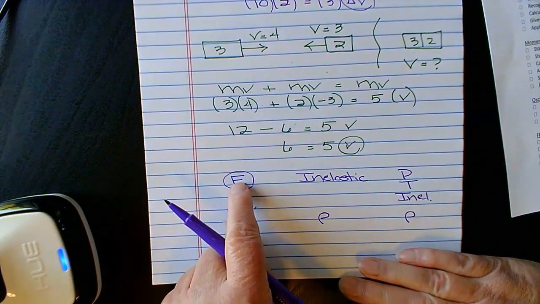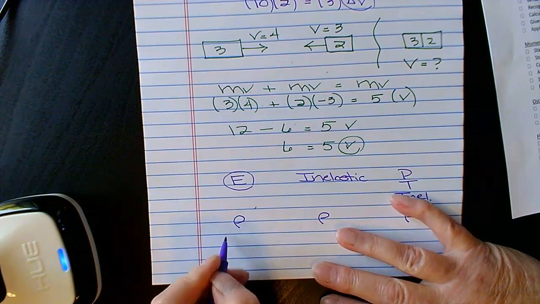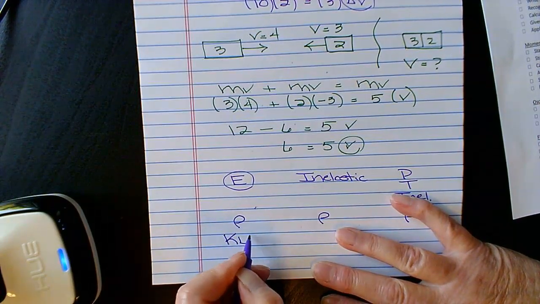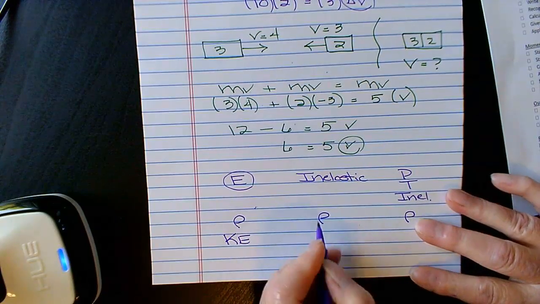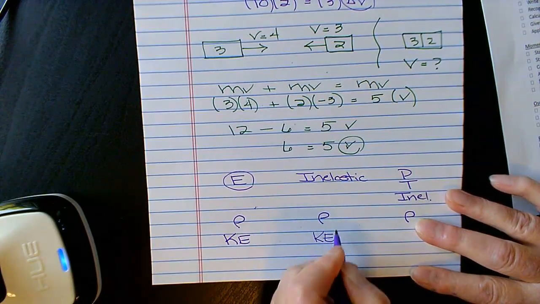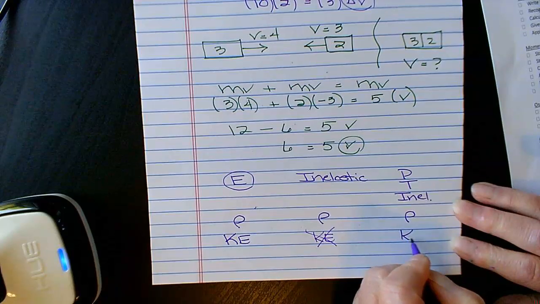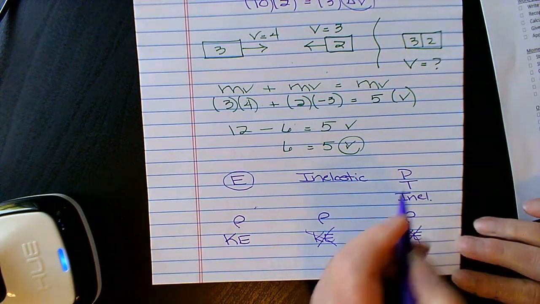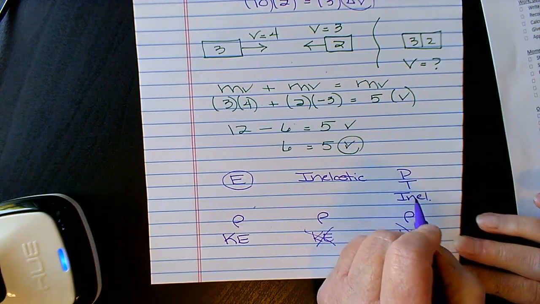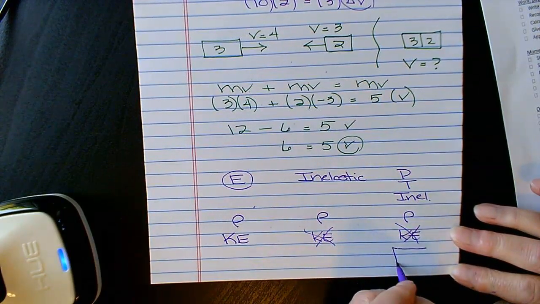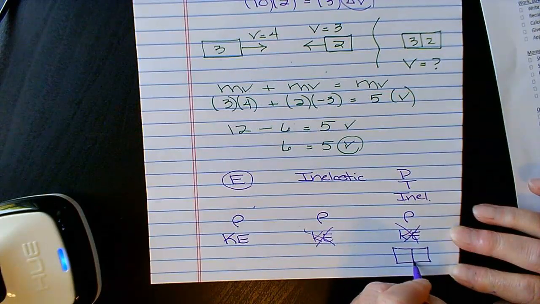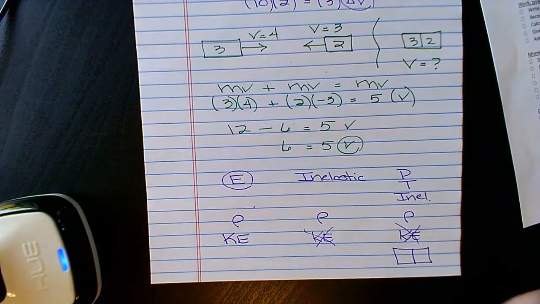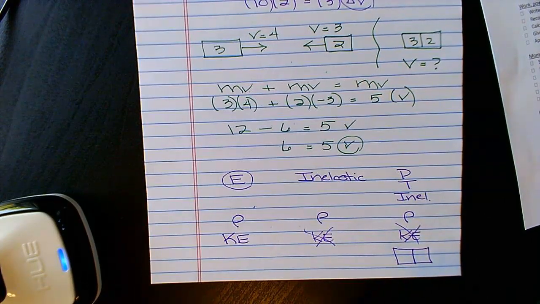But if it's an elastic collision, kinetic energy is conserved. Kinetic energy is not conserved in these inelastic collisions. And if something is perfectly or totally inelastic, that is the only time the objects stick together. That's the defining characteristic of perfectly or totally inelastic collisions.